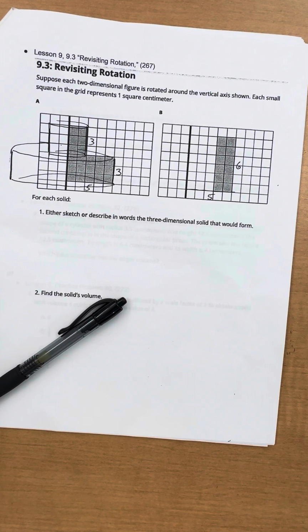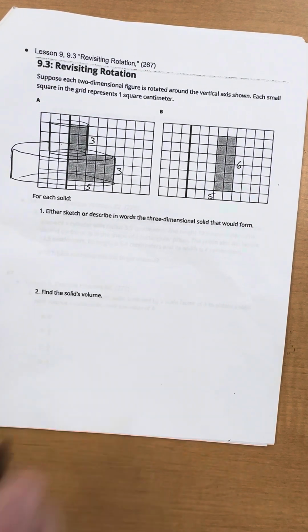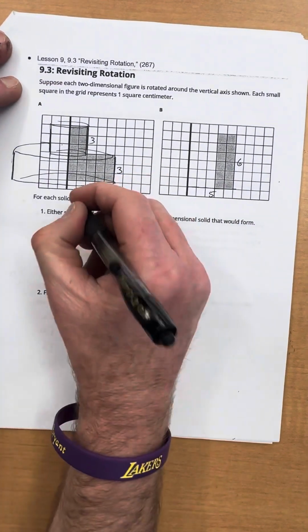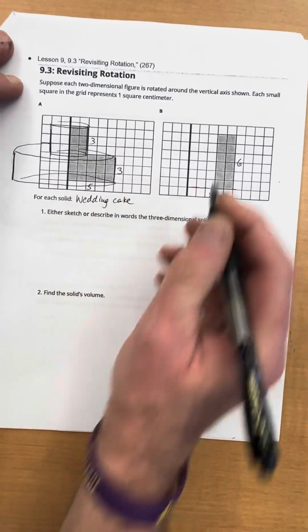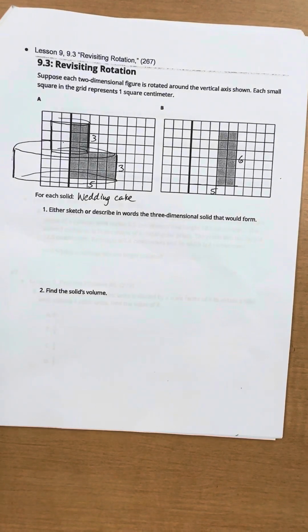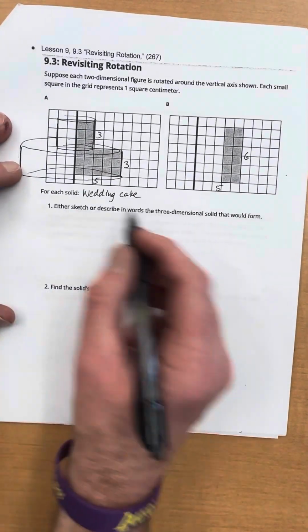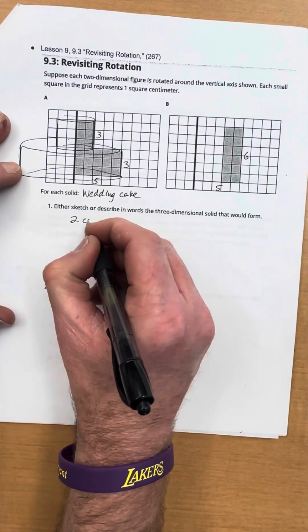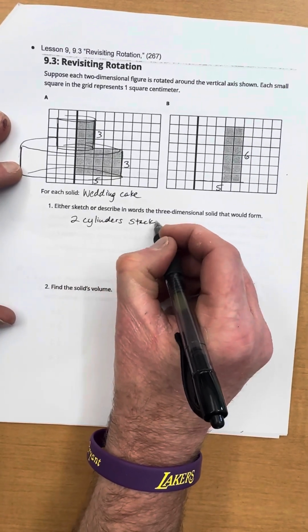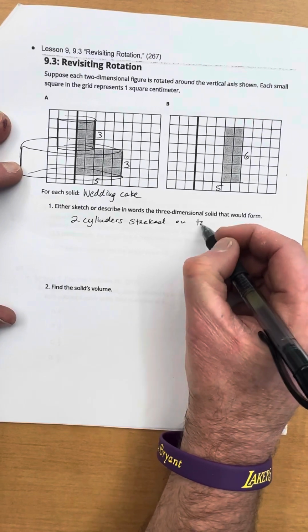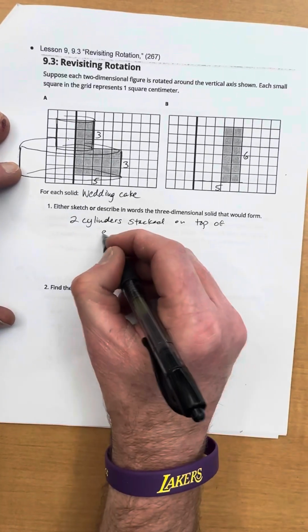You're going to start to see something that resembles, does anyone know the example I'm thinking of? Wedding cake. Yes! Something that resembles a wedding cake, which is 2 cylinders stacked on top of each other, the bigger one on the bottom.